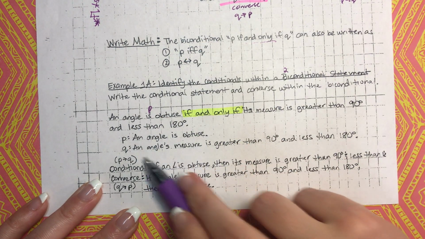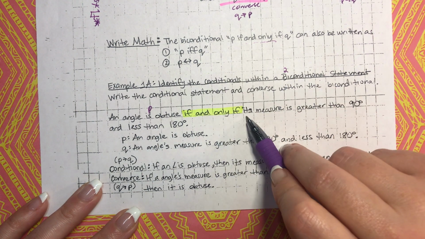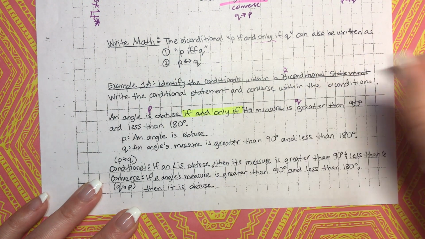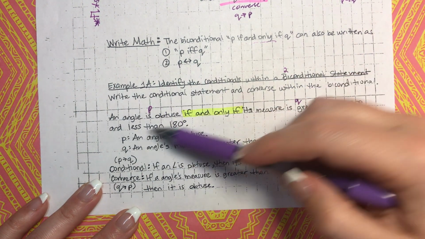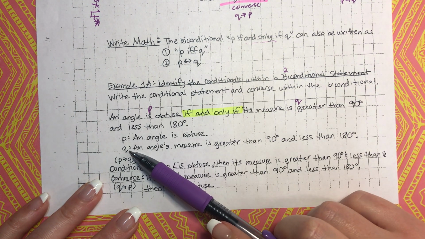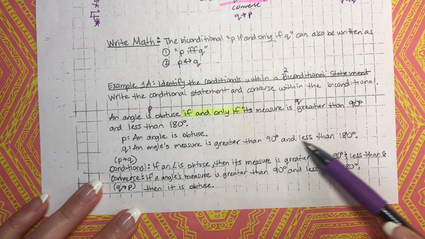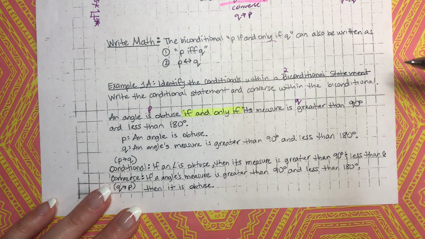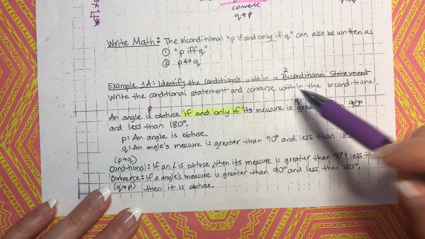So we're going to write that down there. P, an angle is obtuse. After if and only if is the conclusion. Its measure is greater than 90 and less than 180. So we'd say for here, an angle's measure is greater than 90 and less than 180 degrees. So those are the things, that's the setup, right? Then we're going to write the conditional and the converse.